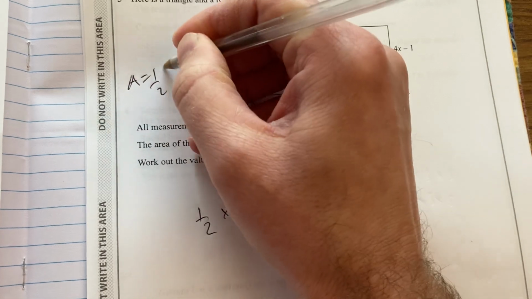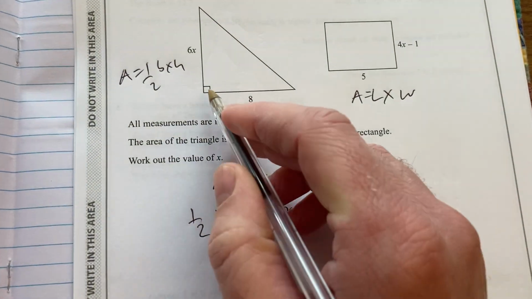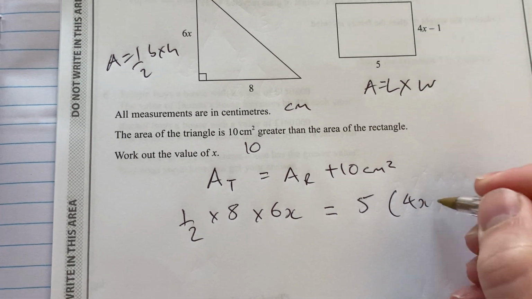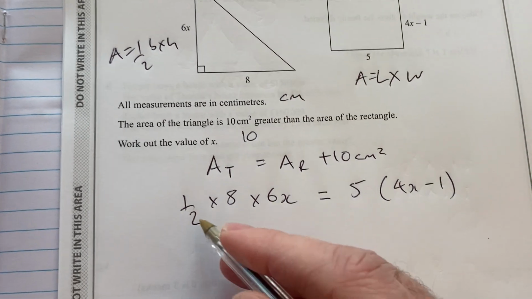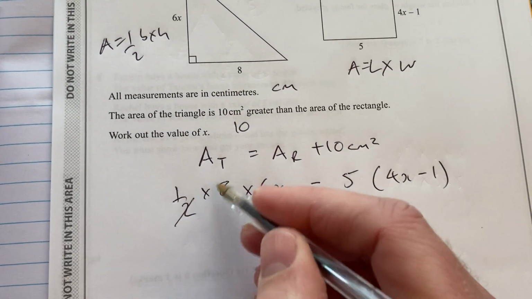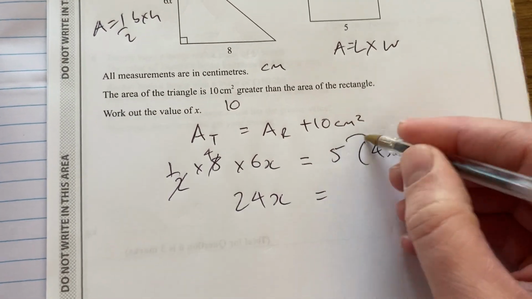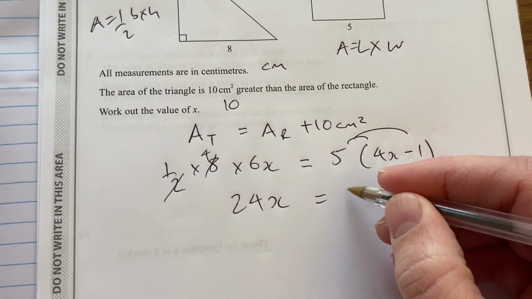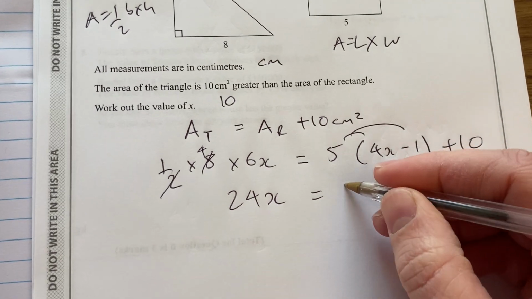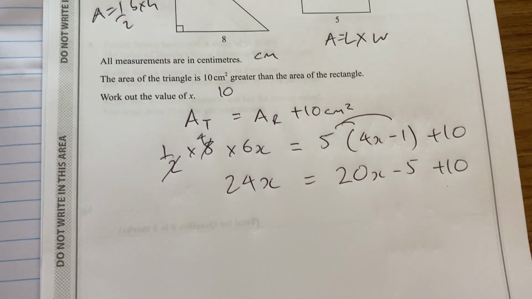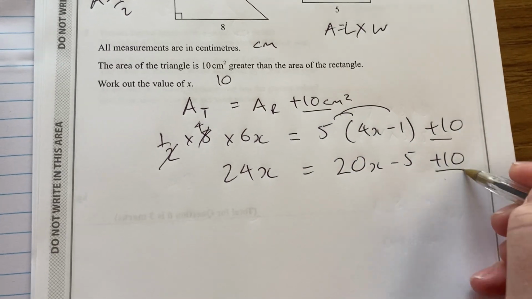So that is just length times width. That is half base times perpendicular height, and they have given us a right angle there. So 5 times 4x minus 1. So I'm going to cancel some factors. 2 gives me 4, so I have 24x there. Expand the bracket there. Plus the 10. 20x minus 5 plus that 10. Okay, so that's that extra 10 that I needed.